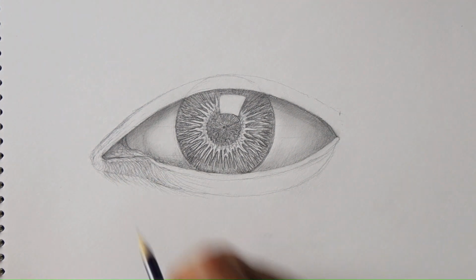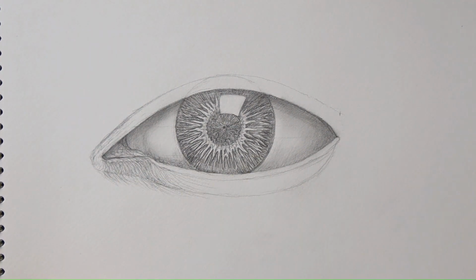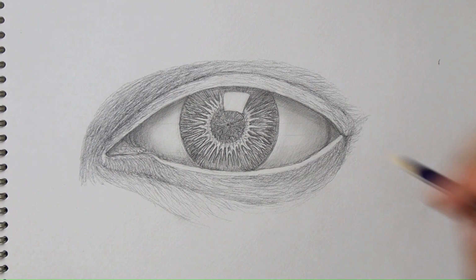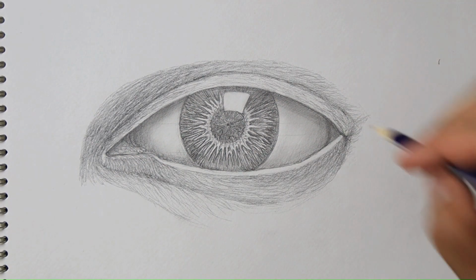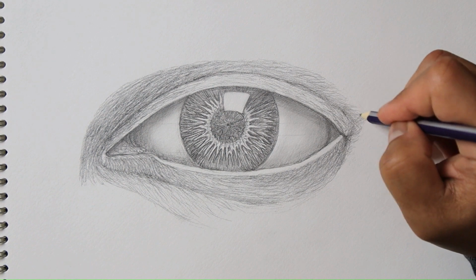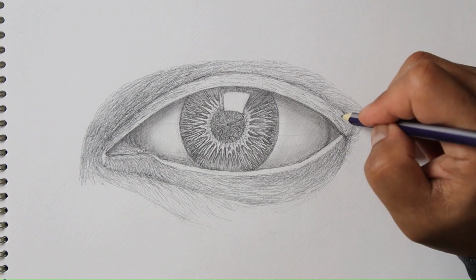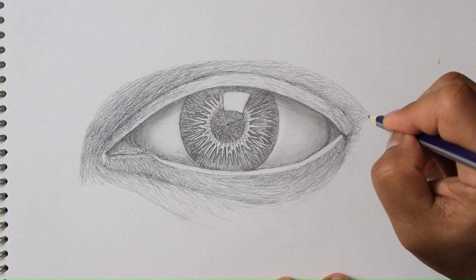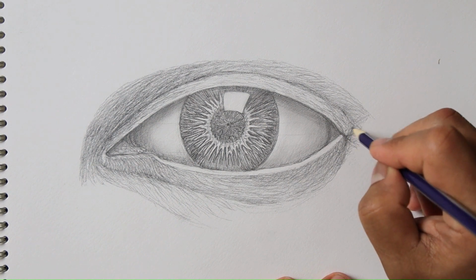So this eye is getting there now, the detail. Again, this is after I did a few minutes, how it looks on the eyelid, on the outside of the eyeball.